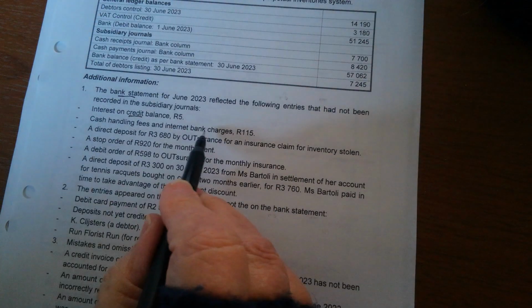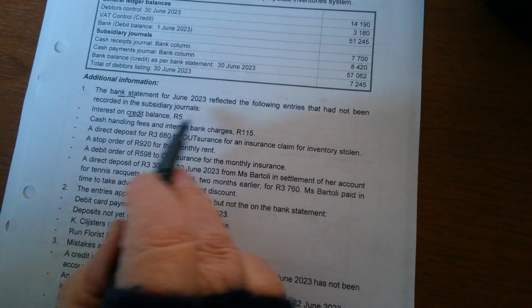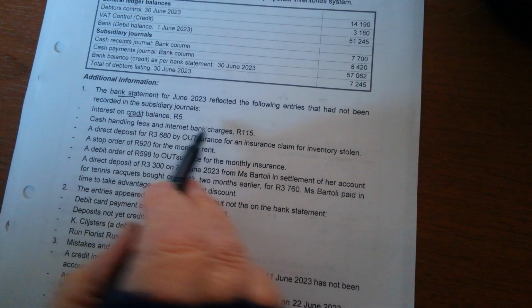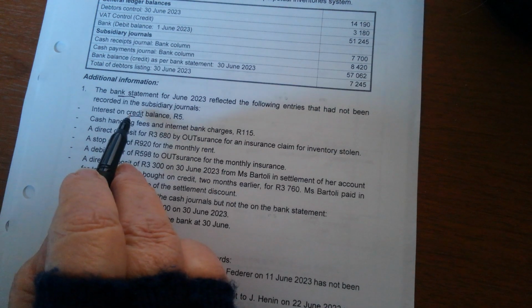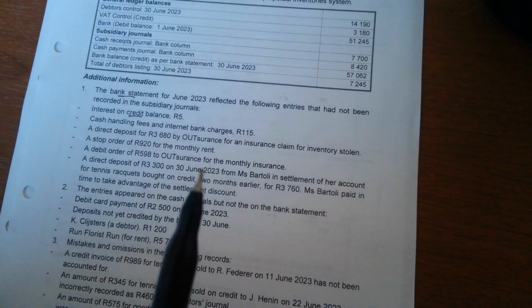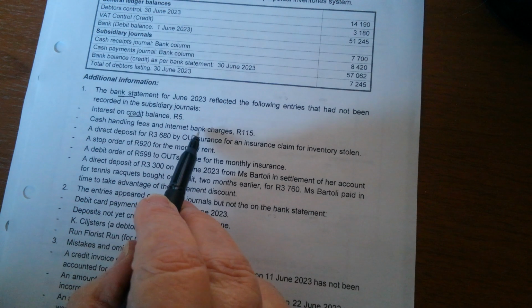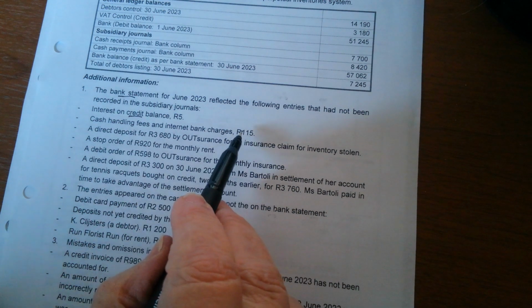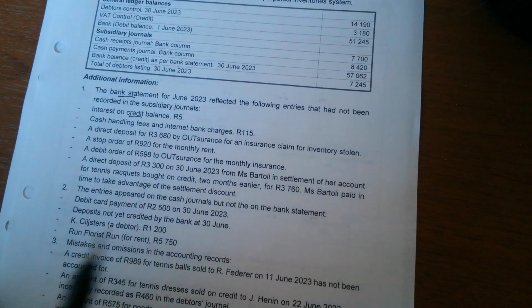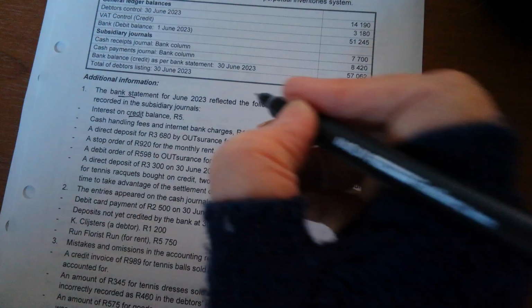Then cash handling fees and internet bank charges. So any expenses that we pay to the bank except interest are all added together, and the total amount that they give us here is 115. So in our books, when we make a payment, it will be on the credit side. Now you have to be very careful because they say it's 115.